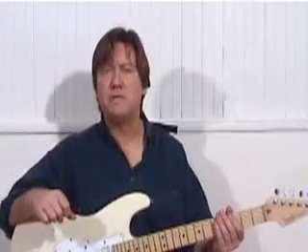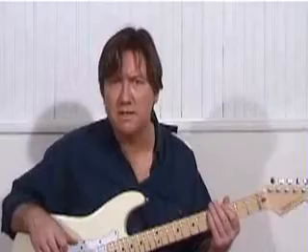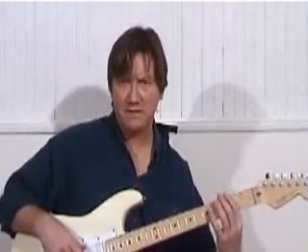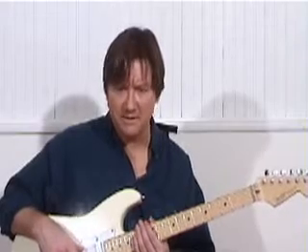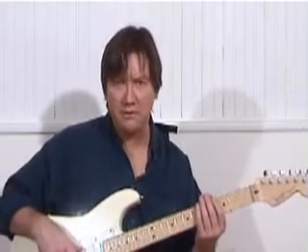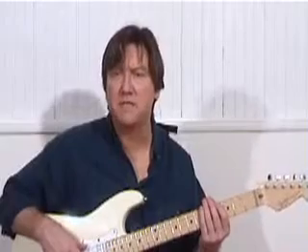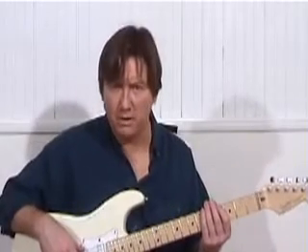Up to this point, we've been looking at the major pentatonic along the neck from the lower strings in this position along down here. We're going to take a look at how to play the scale going this way. Now, of course, it's the same set of notes, but some of the fingering can present some awkward problems.